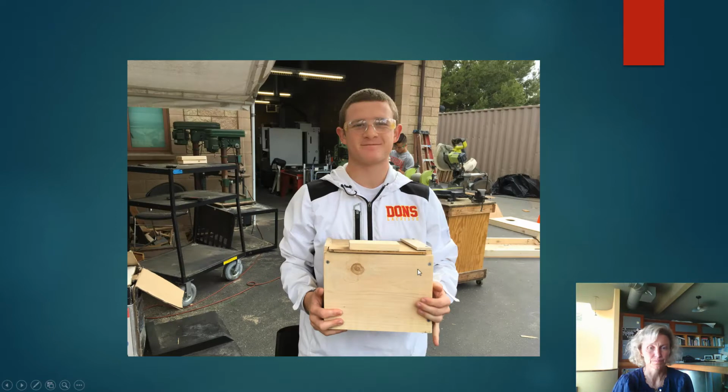This is, I believe, a box when they're making their boxes and using the power tools. You can see the power tools in the background, and he's got his safety glasses on there. Safety first.